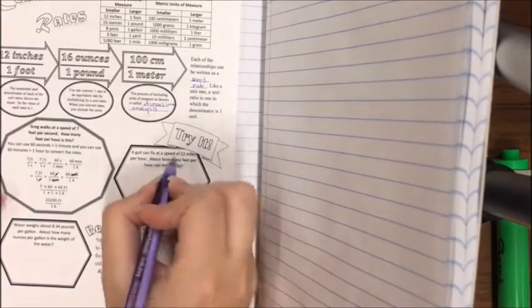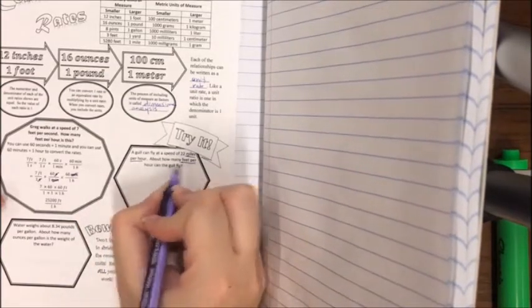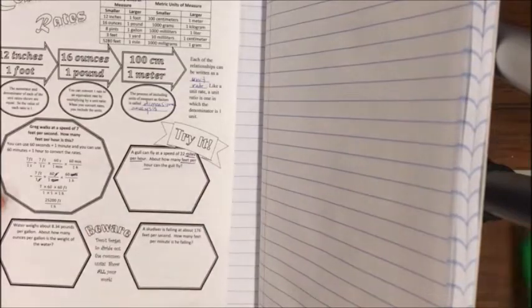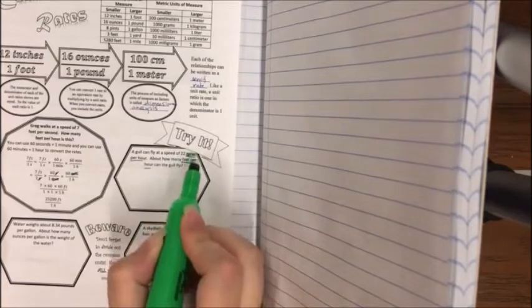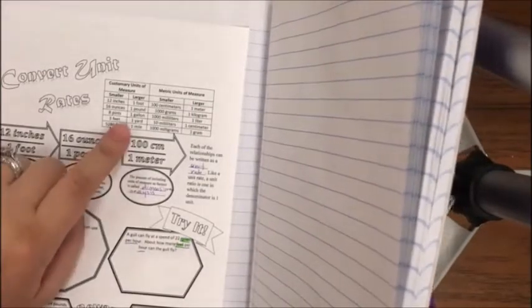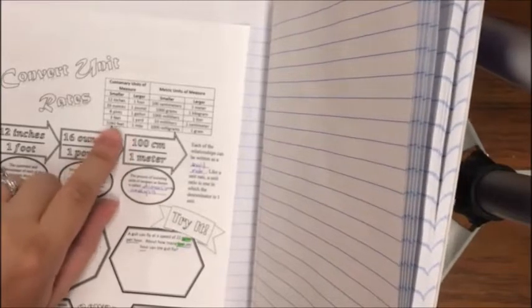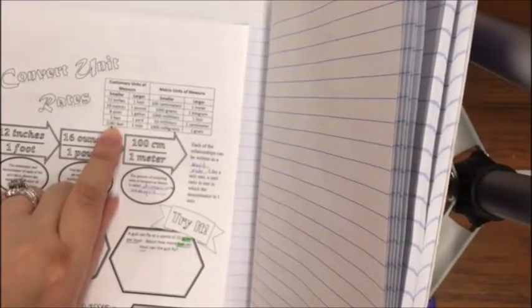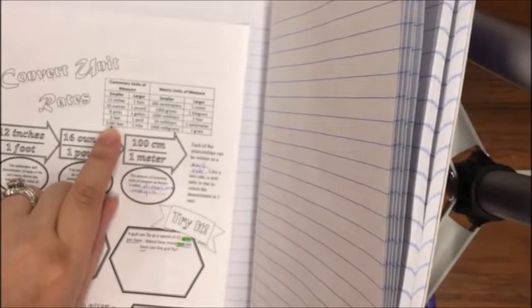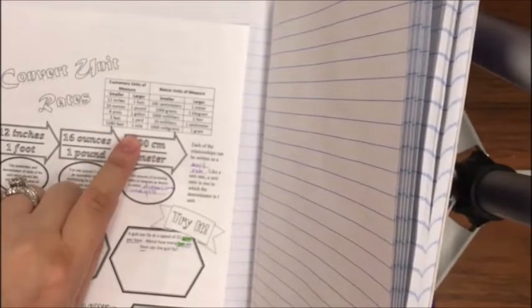So the first thing I want to notice is I'm going miles per hour to feet per hour. The thing that is changing is the miles and the feet. Okay? So I want to come back up to my little conversion table here, and I want to look for miles and feet. So it says right here that there's 5,280 feet in 1 mile. So that's actually the conversion that I'm going to be using.